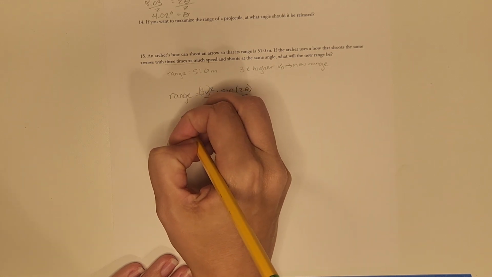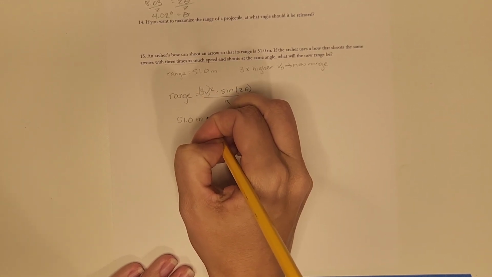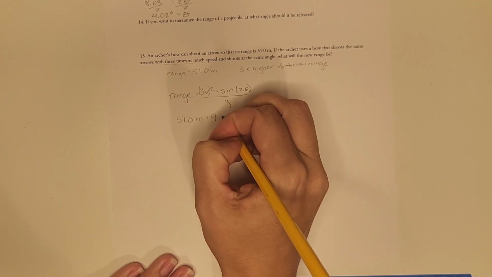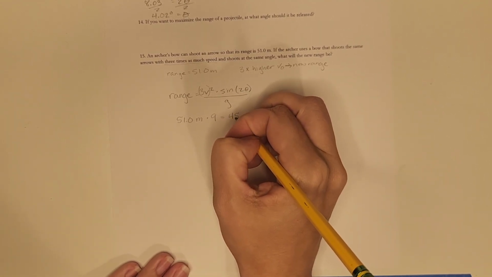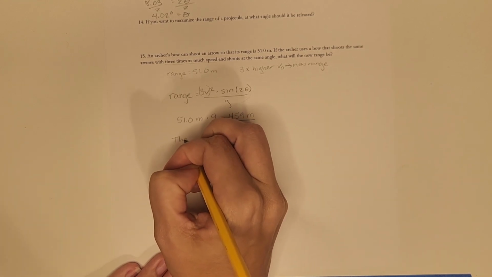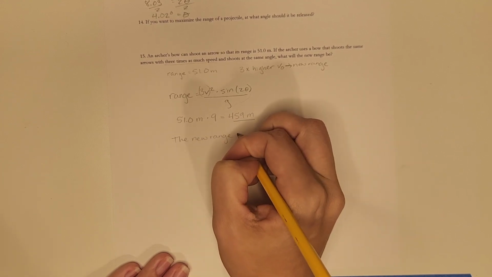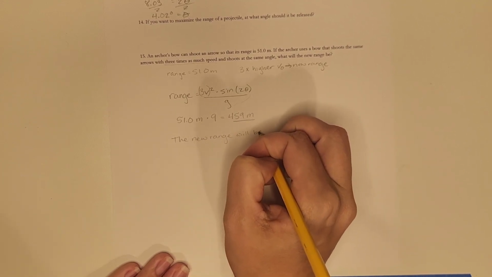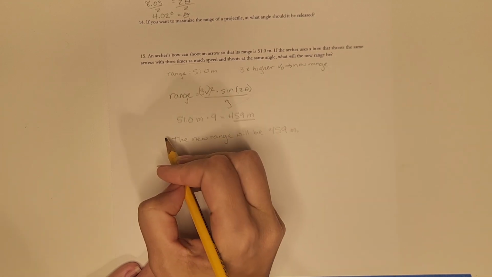And so, to get the new range, we're going to say 51.0 meters times 9, and that is going to equal 459 meters. So the new range will be 459 meters.